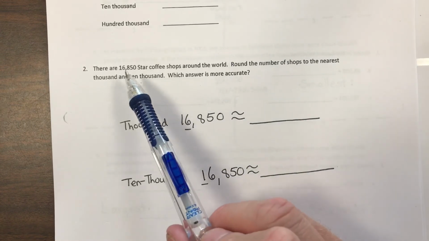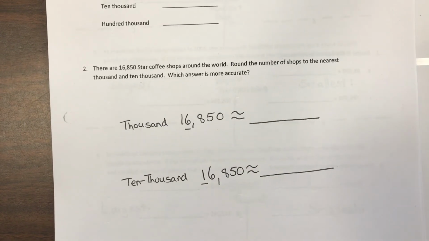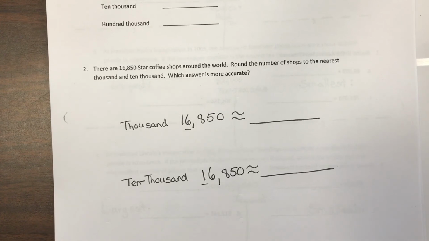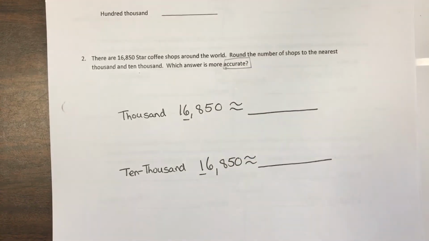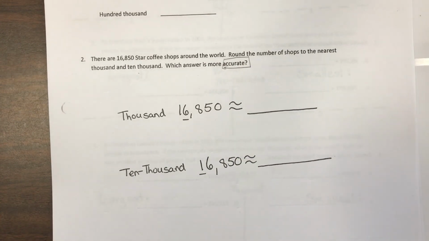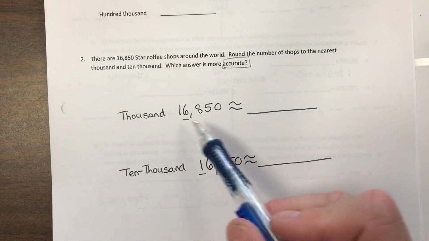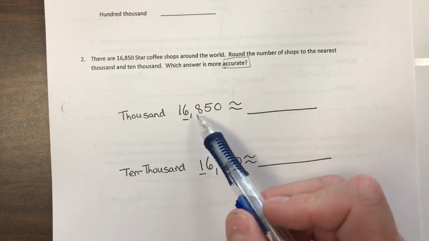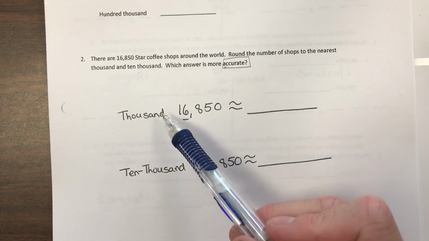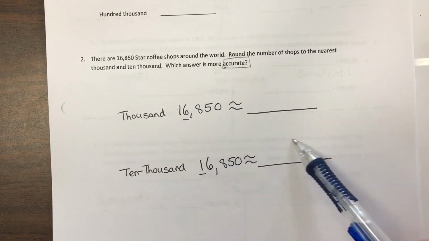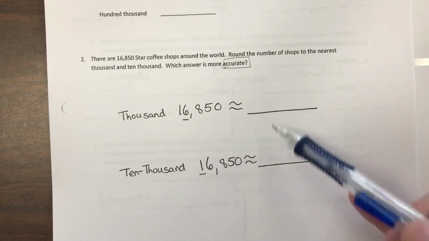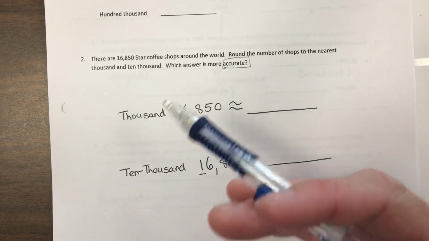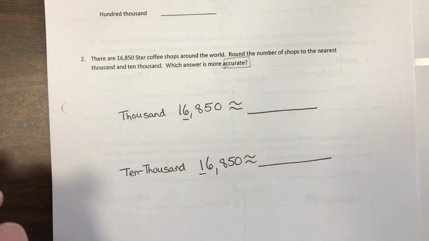It's got 16,850 Starbucks coffee shops around the world. Round the number of shops to the nearest 1,000 and 10,000, and which answer is more accurate? One of them is going to be a little more accurate, closer to the actual, and our actual is 16,850. So you need to round it to the nearest 1,000, round it to the nearest 10,000, and then tell me which one of these two seems to be a little bit more accurate, meaning it's a little more reasonable and closer to the answer.